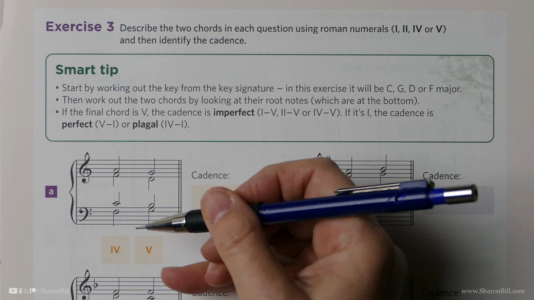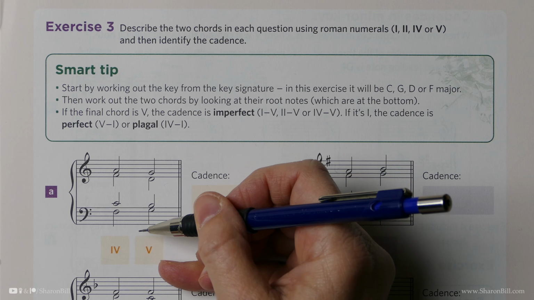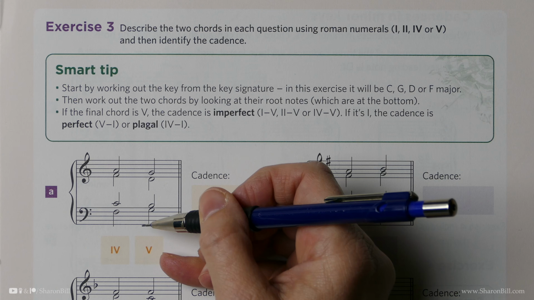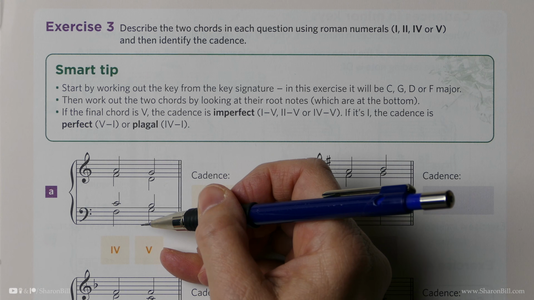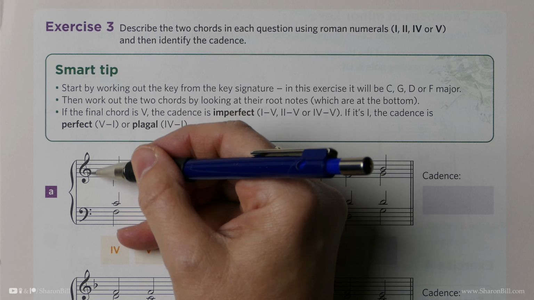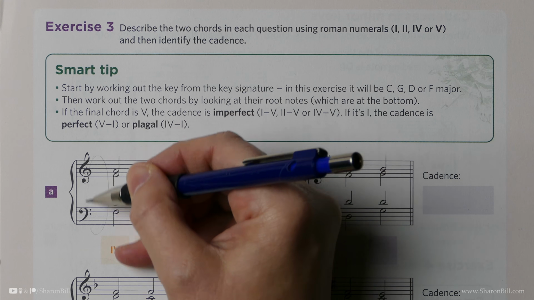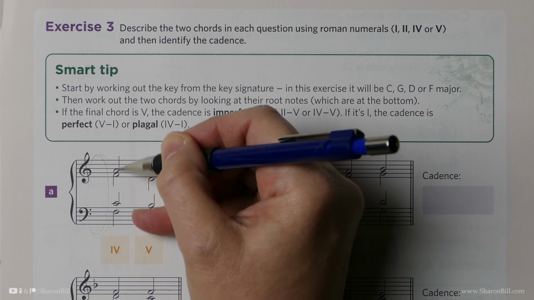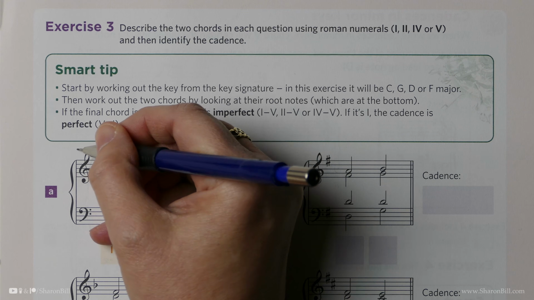It's really simple if you just take things one step at a time and get your groundwork set out. Here we could be in C major, a key signature of nothing, or we could be in A minor. It could be either one of those.